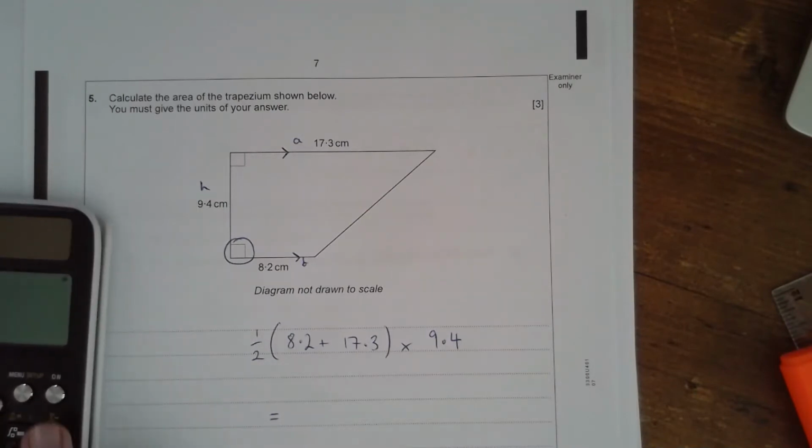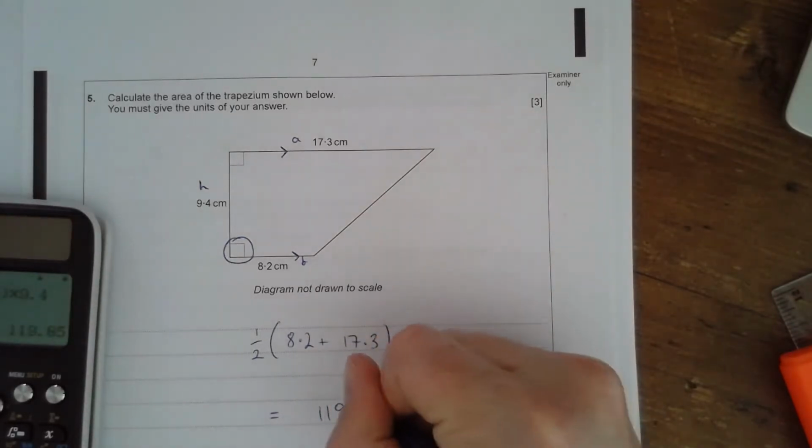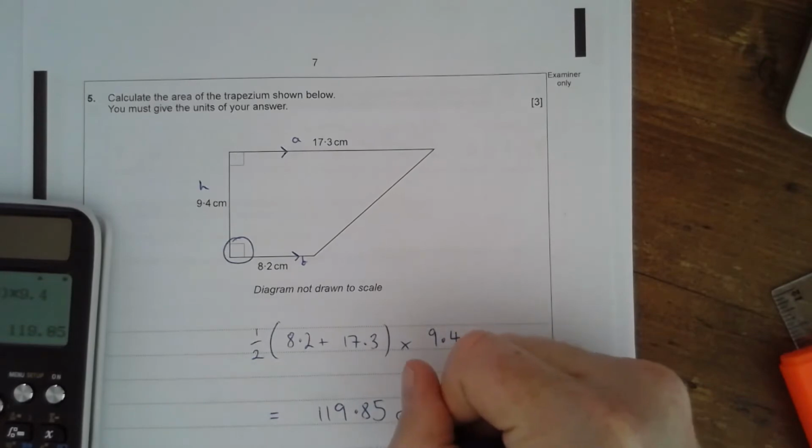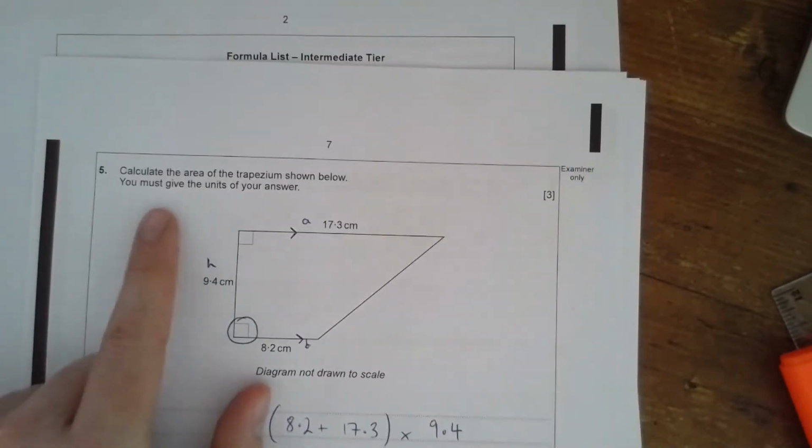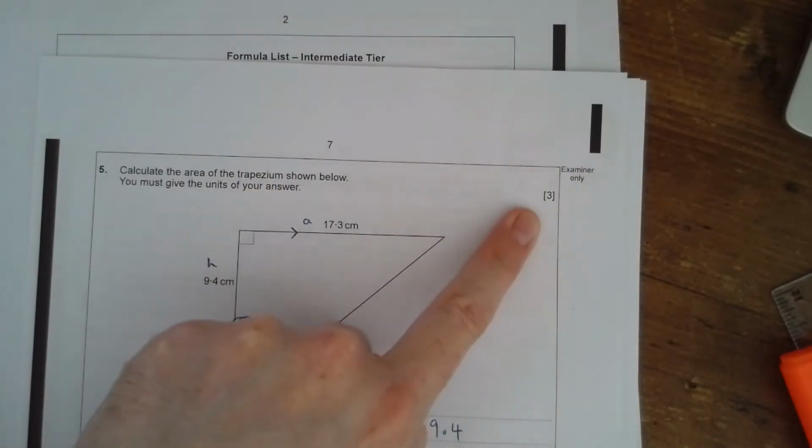So a half, fraction button first, you could put in 0.5 there if you wanted to, plus 17.3, close your brackets, times by 9.4, gives me an answer of 119.85, and that would be centimetres squared, which I think tells me to give in my answer, so that would be worth one of those 3 marks regardless, okay?